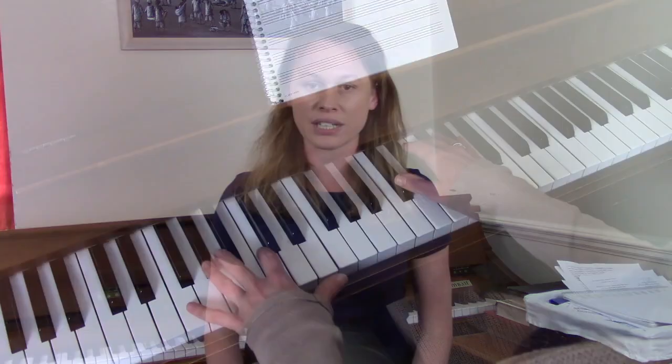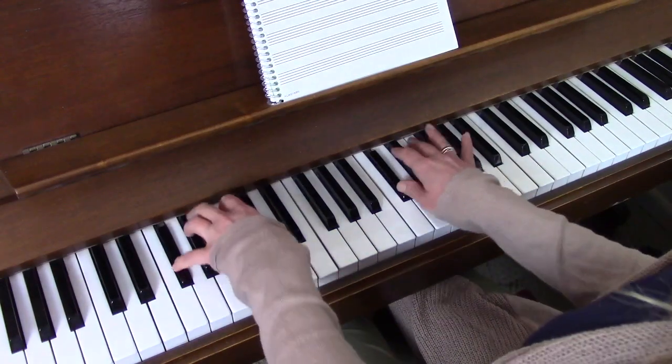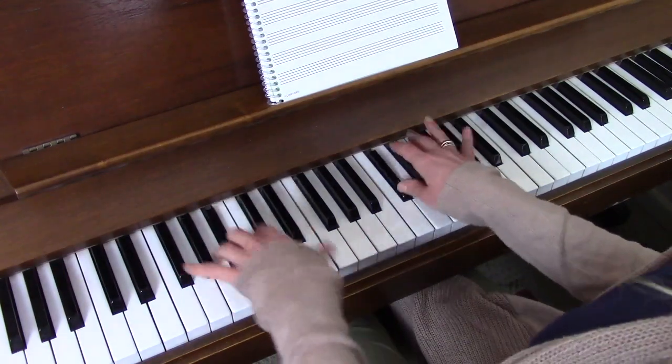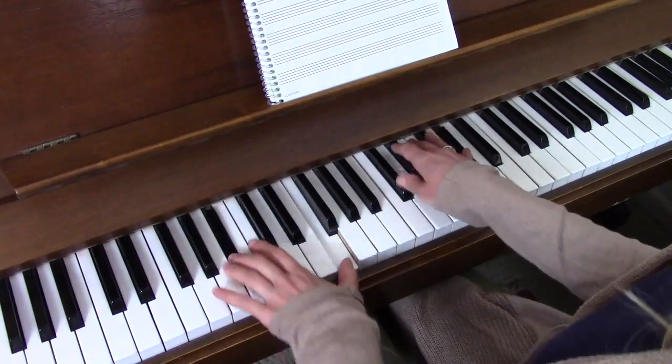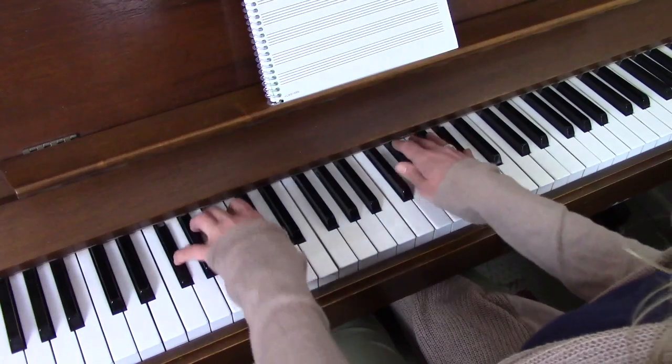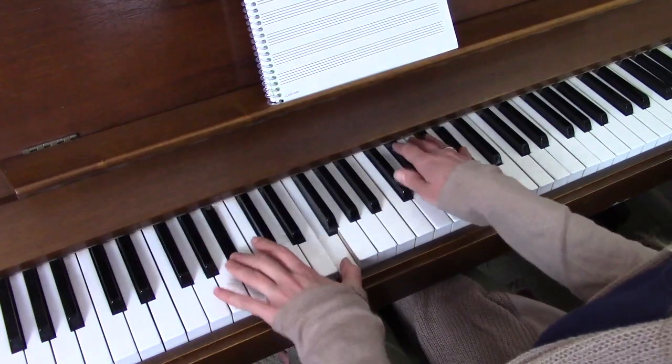I was told when I was younger that it's wrong to compose a piece that uses open fifths. That's a part that moves in parallel fifths. However, I enjoy breaking the rules.